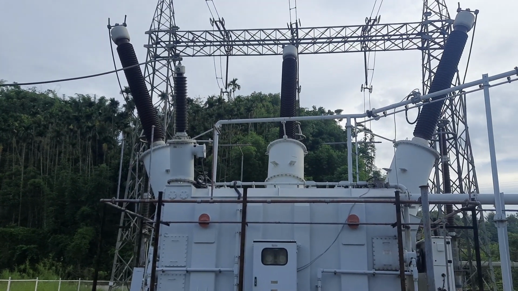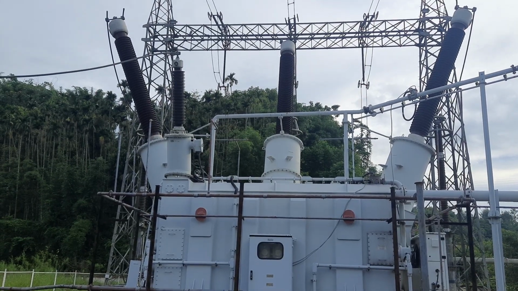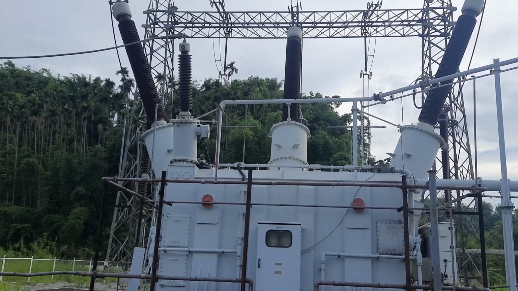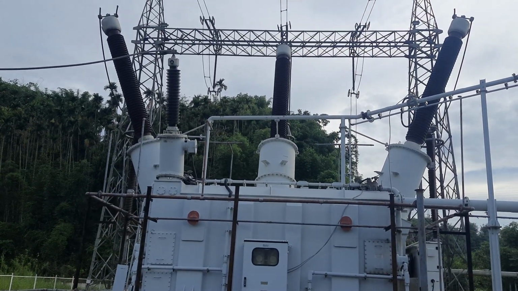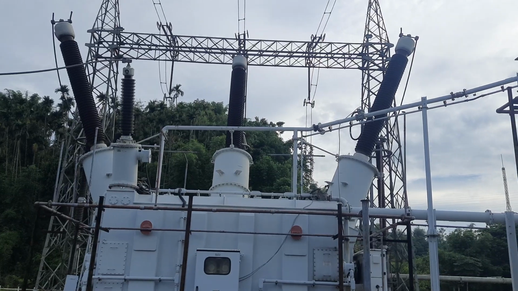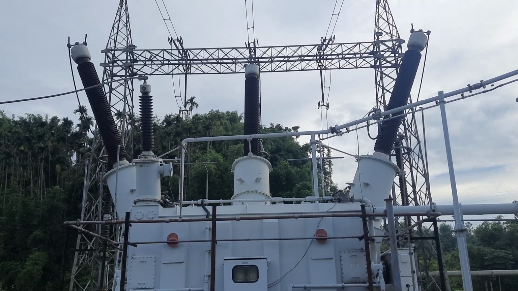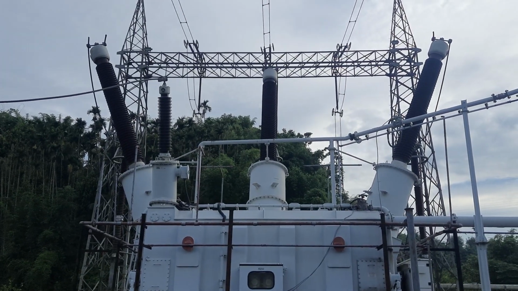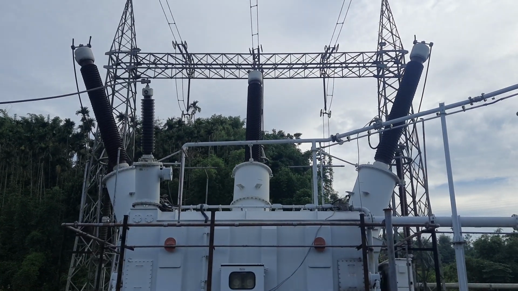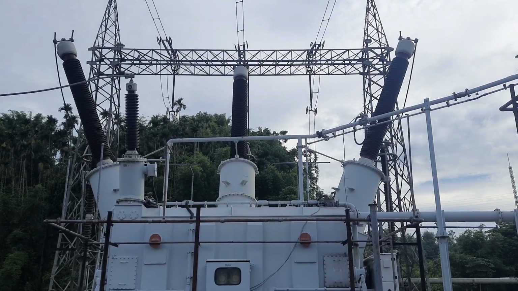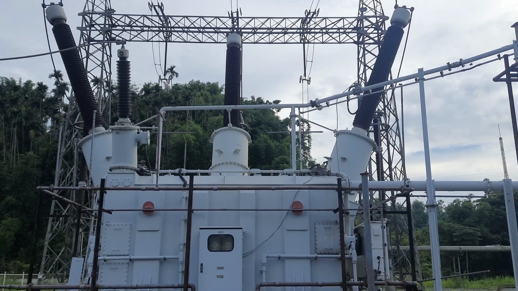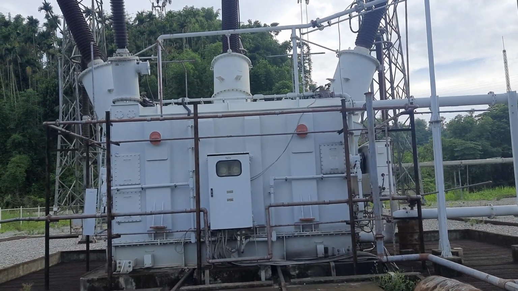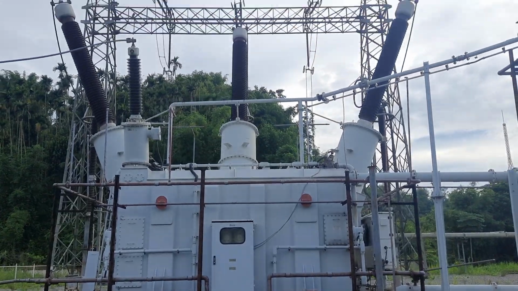You know that in a long transmission line there will be an effect called the Ferranti effect. Because of the capacitive effect, there is a possibility, especially in case of light loading, that the receiving end voltage is higher than the sending end voltage, and because of that there will be excess reactive power in the system, and the voltage of the system will increase. To absorb the reactive power and compensate such a high voltage, we are installing this to absorb the reactive power and bring down the voltage.